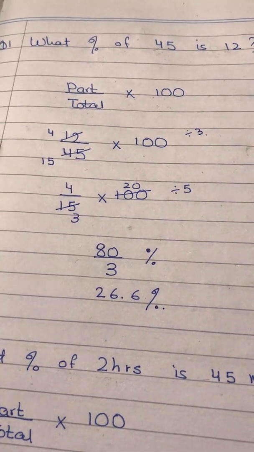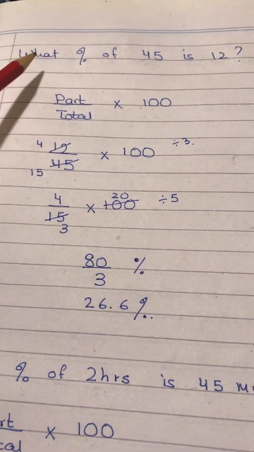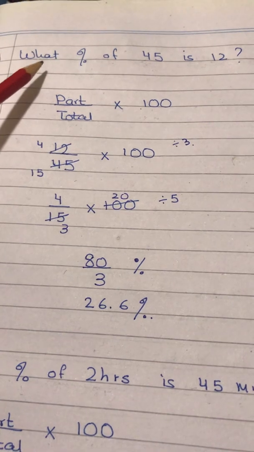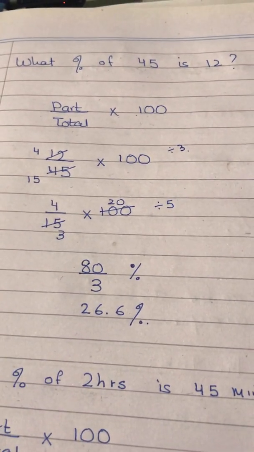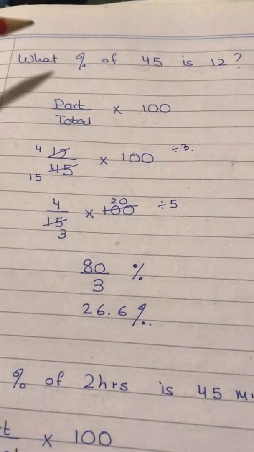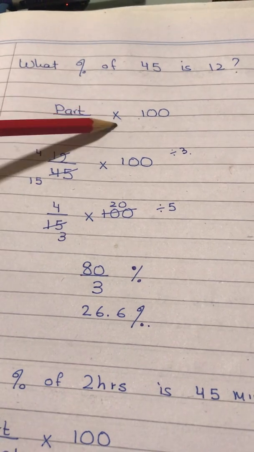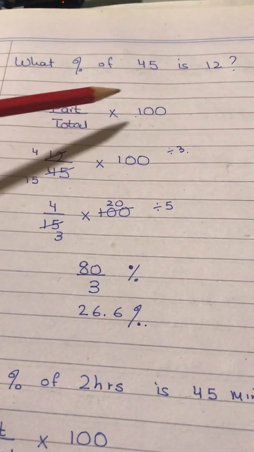Okay, so welcome again to another example of percentage word problem. Now here we are not given the percentage like we were given in the last lesson. There's a difference between this question and the questions we did earlier. Over there we were given the percentage and we had to find the quantity. But here we have to find the percentage. To find the percentage we always multiply by 100. So it's always the smaller part over the total multiplied by 100.